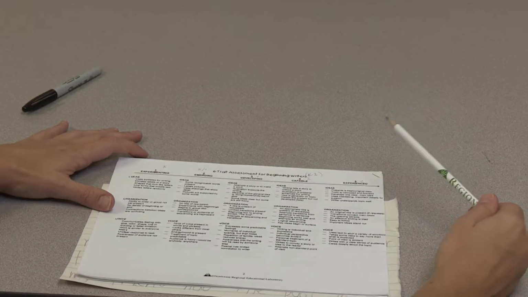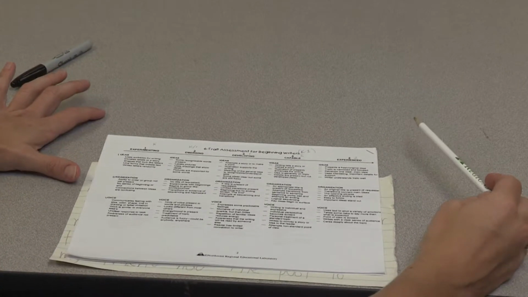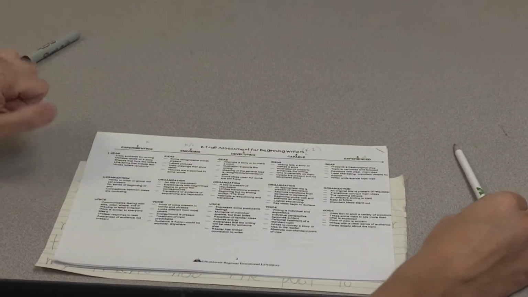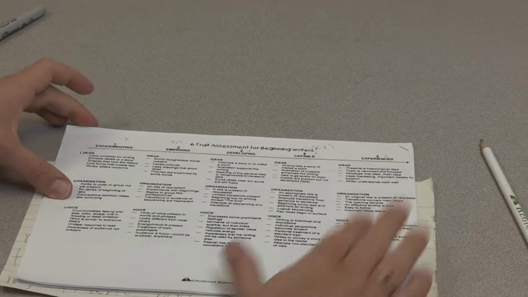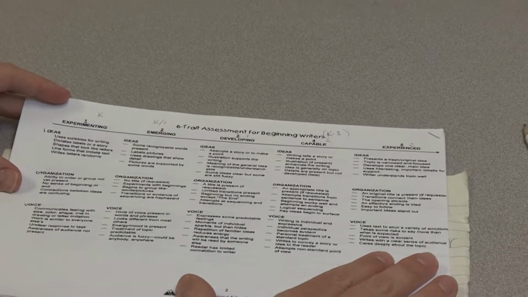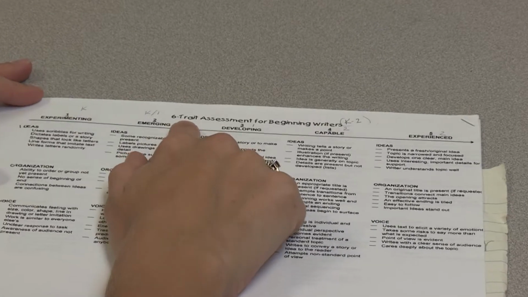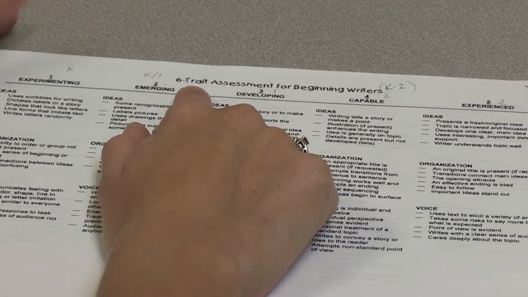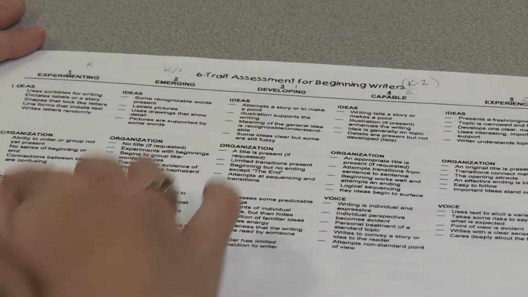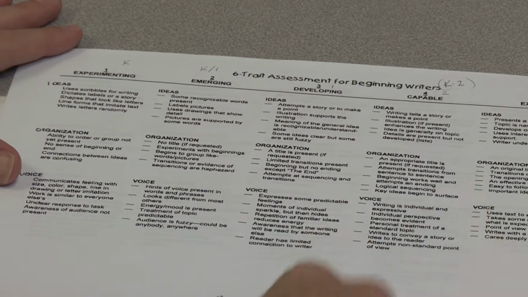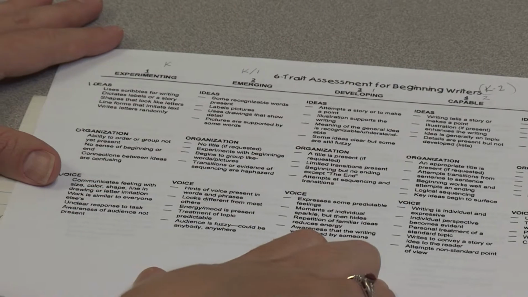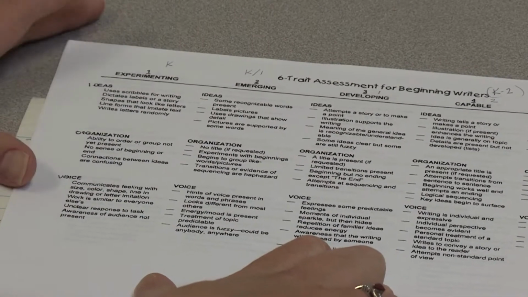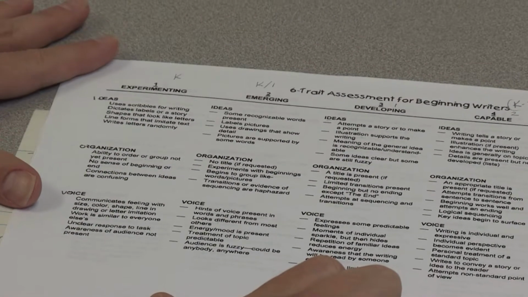Alright, this is our writing assessment that you have to do for your case study. This is a must-do assessment with your child, and this is the rubric that you will be using. It is called the 6-Trait Assessment for Beginning Writers, sometimes called the BWC. I'm just going to go through each of these, and then we're going to grade one together so you understand how to grade for your case study and how to do the response activity.